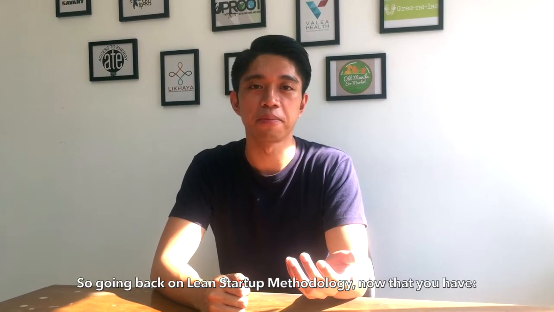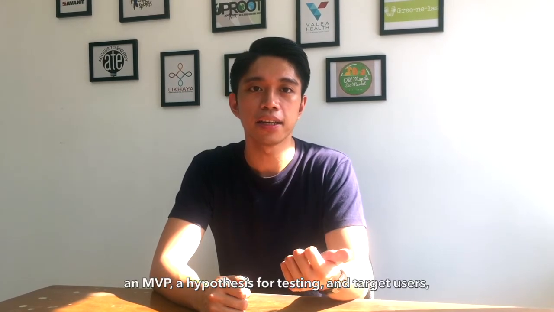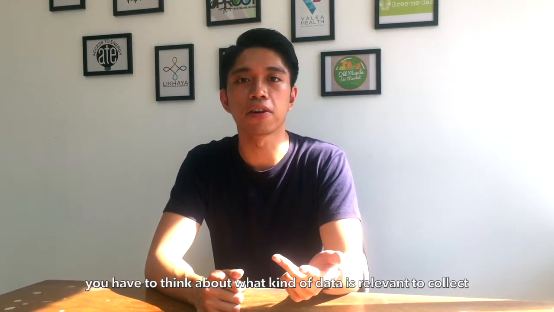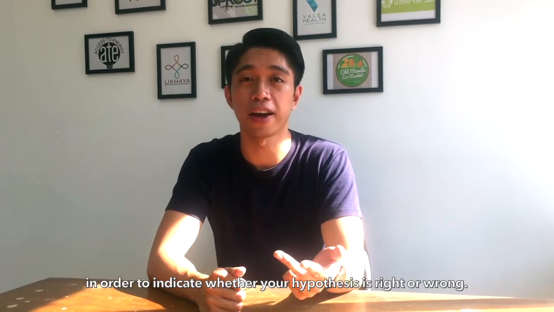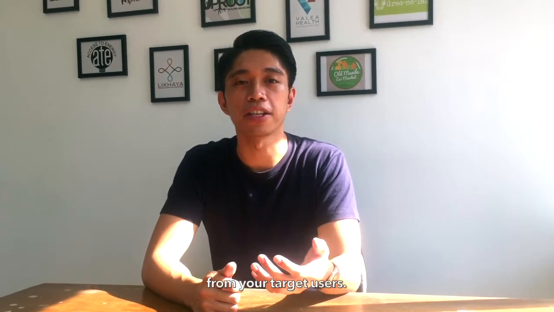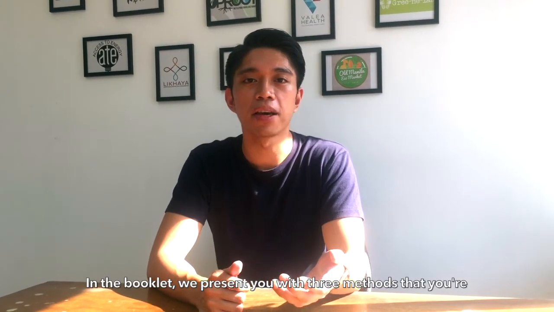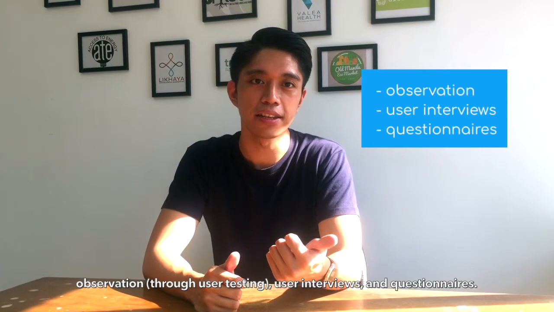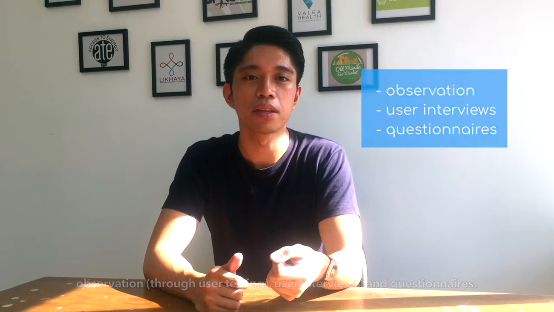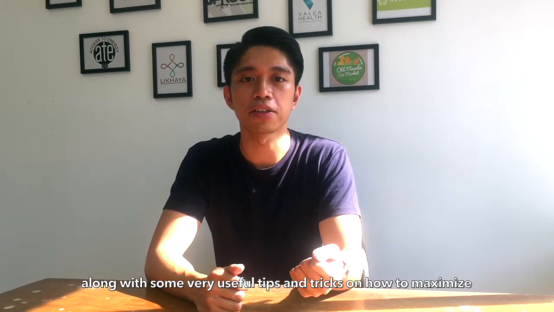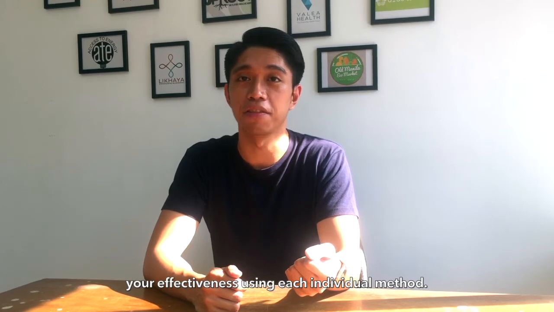So going back to the Lean Startup methodology, now that you have an MVP, a hypothesis for testing, and target users, you have to think about what kind of data is relevant to collect in order to indicate whether your hypothesis is right or wrong. After that, the next thing is to think about how to collect this data from your target users. In the booklet, we present you with 3 methods that you're already familiar with, but this time we put it in the context of prototyping. These 3 methods are observation through user testing, user interviews, and questionnaires. You can find out more about each method in detail in the booklet, along with some very useful tips and tricks on how to maximize your effectiveness using each individual method.